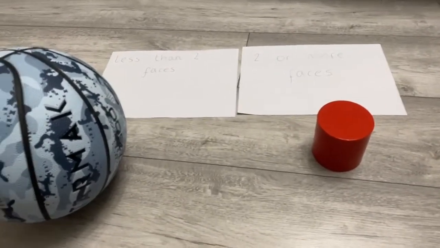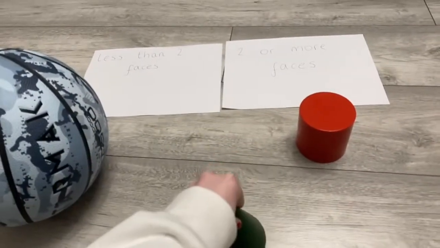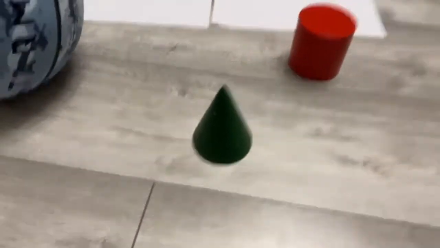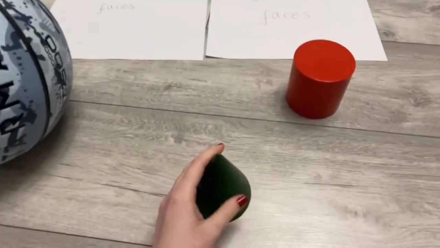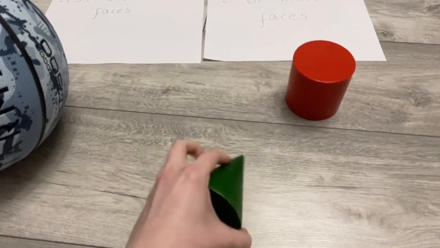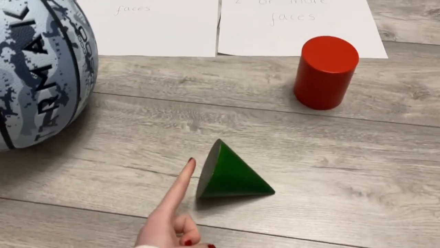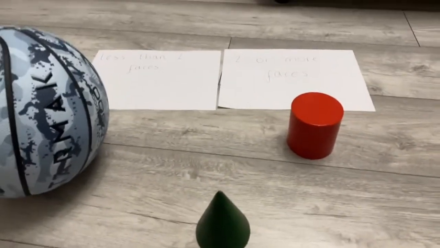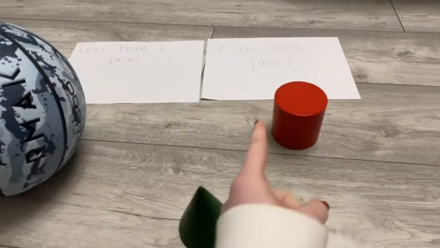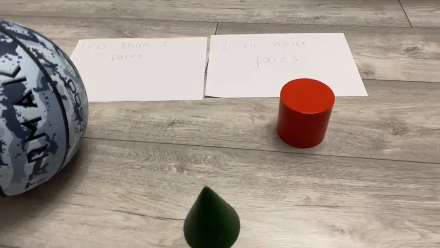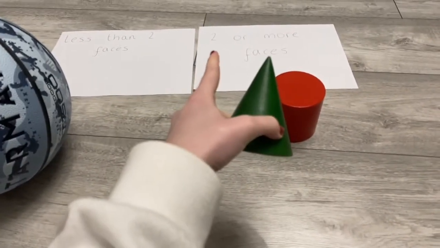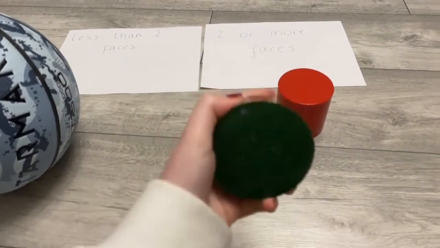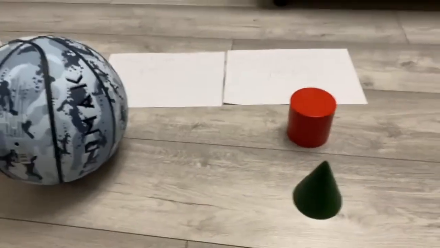And my final shape. What 3D shape is that? Fantastic, that is a cone. How many faces does my cone have? Let's have a little count. So I have got 1 and 2. Is 2 less than 2 or 2 or more? Fantastic. It goes over here because it has 2 or more, and this one is only less than 2. So this one has 2 faces, so it has to go in the 2 or more faces category.